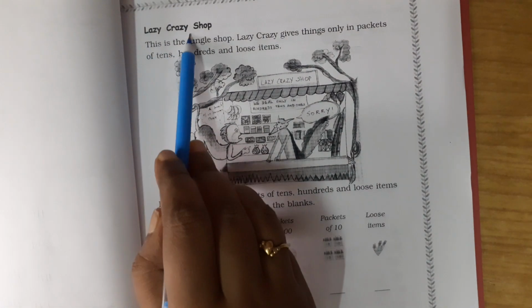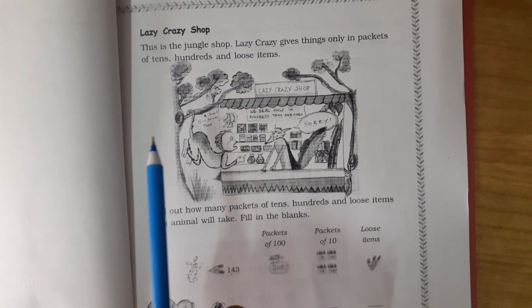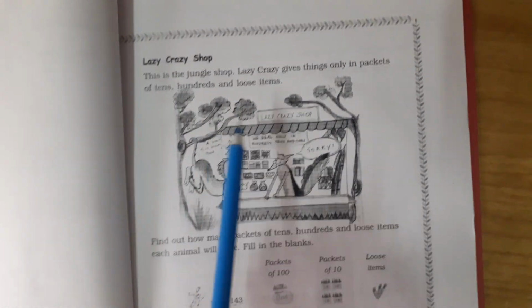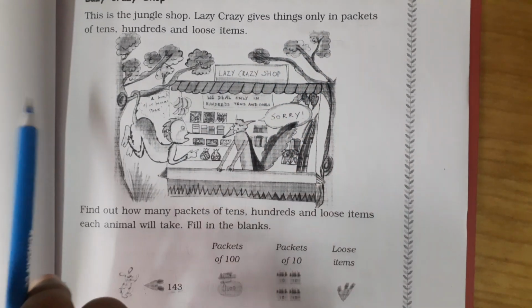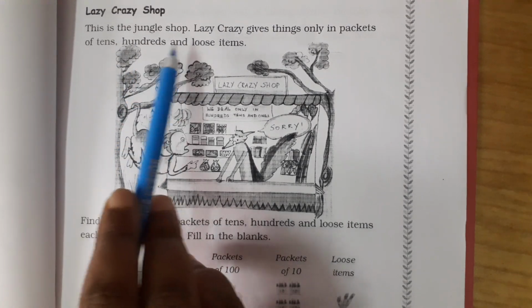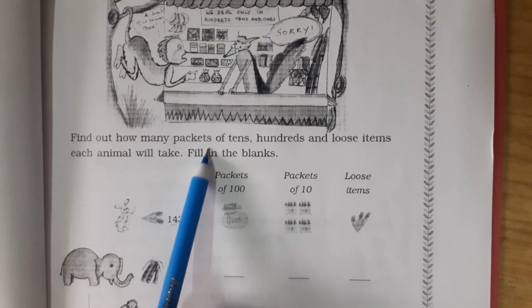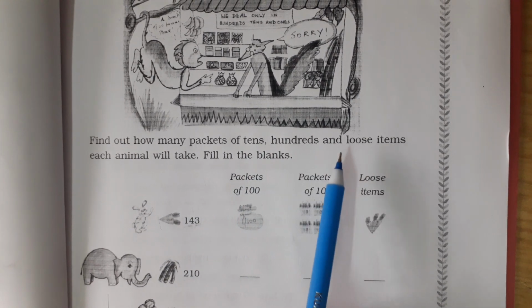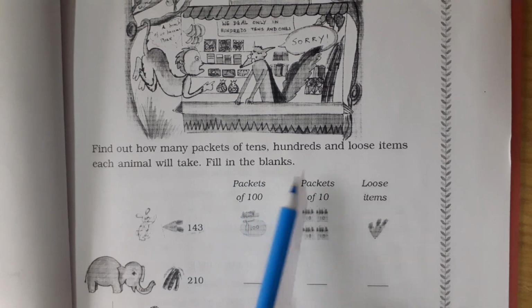See, a Lazy Crazy shop. This is the jungle shop. Jungle means forest. Lazy Crazy gives things only in packets of tens, hundreds and loose items. Find out how many packets of tens, hundreds and loose items each animal will take. Fill in the blanks.